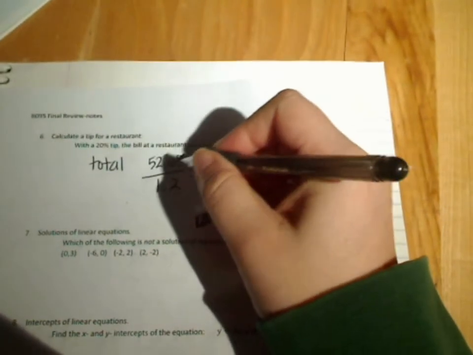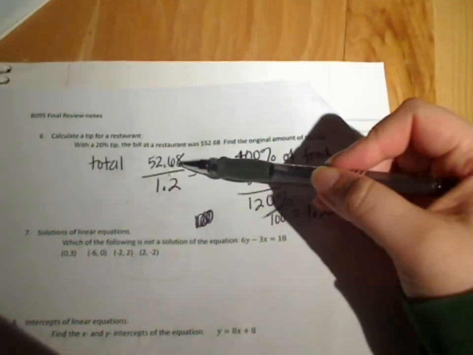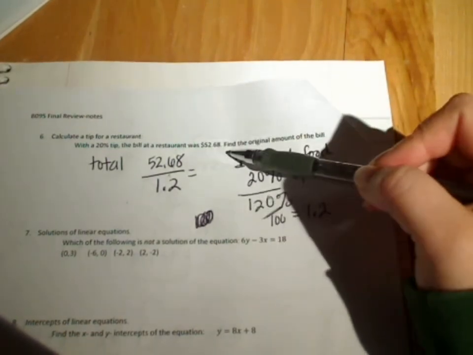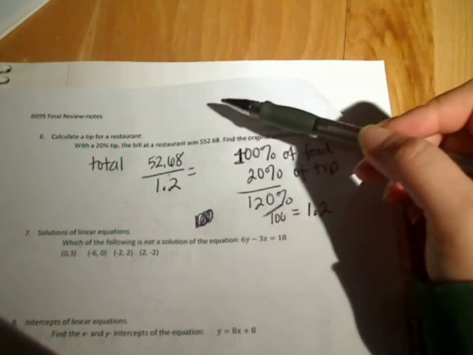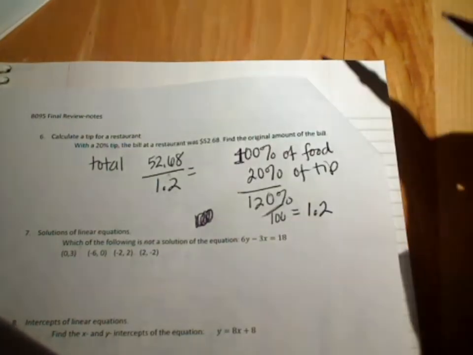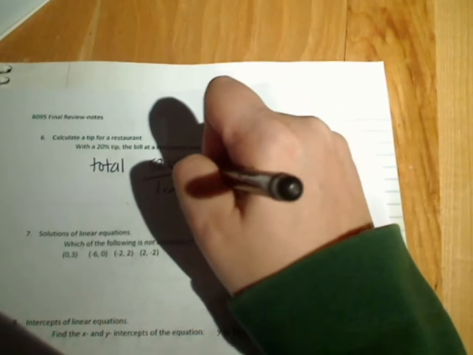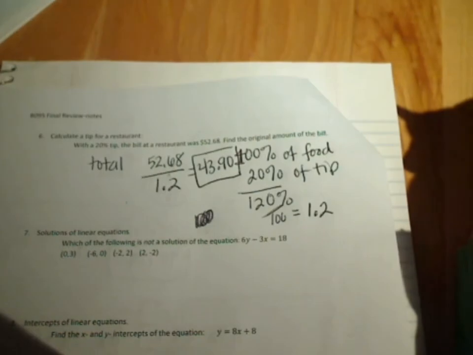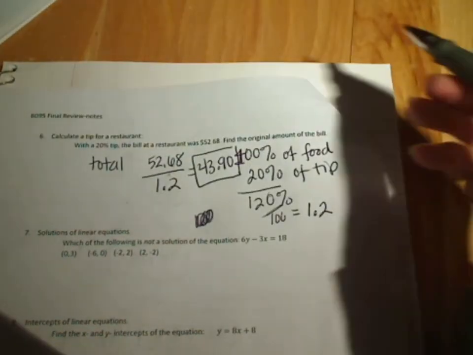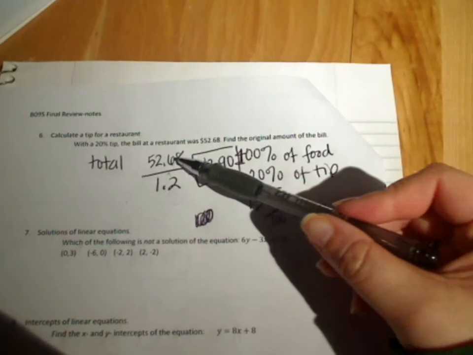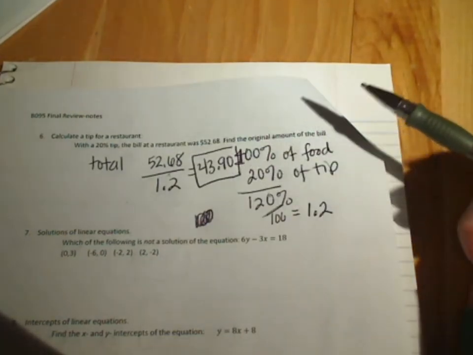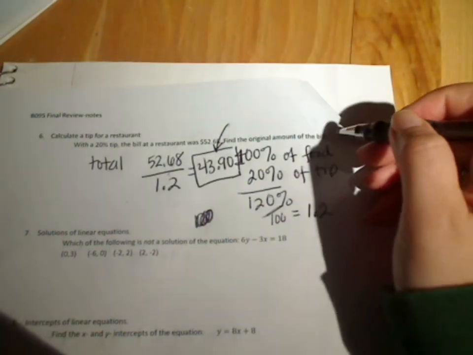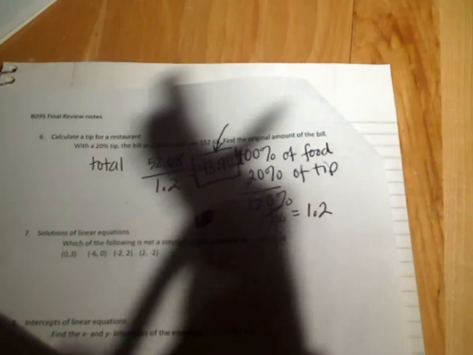So if you do 52.68 divided by 1.2, I'm actually looking for an amount smaller than 52.68. Now the reason is because this is the total, and this includes a tip already, so I'm trying to separate them out, so I want a number less than 52.68. And with that I get $43.90. This is the original amount of the bill because I'm taking out the 20% that was the tip. Okay, so this is what you're looking for. That is the amount of the bill with the food and everything in it.